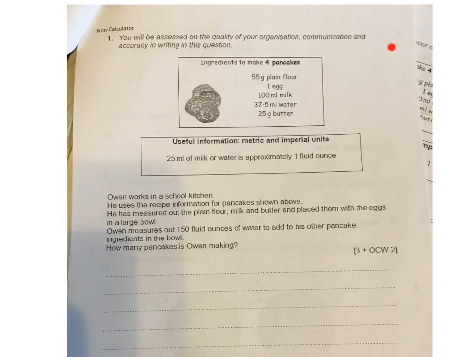Now if it says this, it means that you've got to describe your steps as you go, and they tell you that it's worth 2 marks here. OCW means organisation, communication and writing, 2 marks, okay? But you still get 3 for the maths, and the maths is still really important. The best thing you can do, as you're doing your working, is put an arrow and point at what you've just done and say why you've done it.